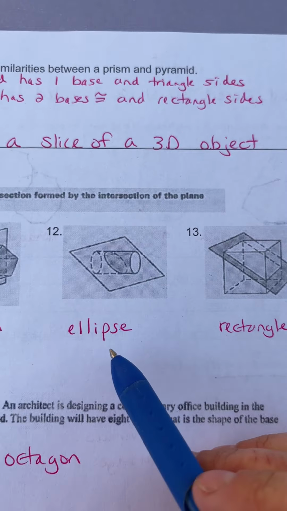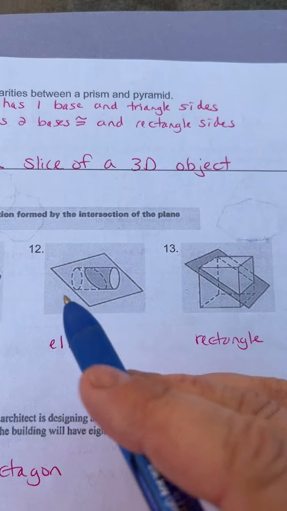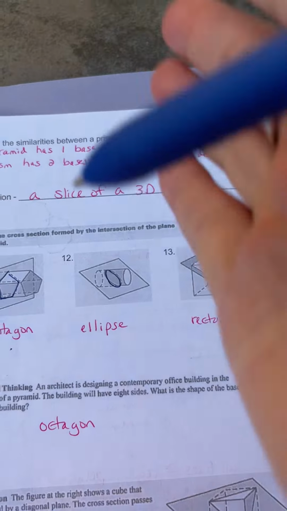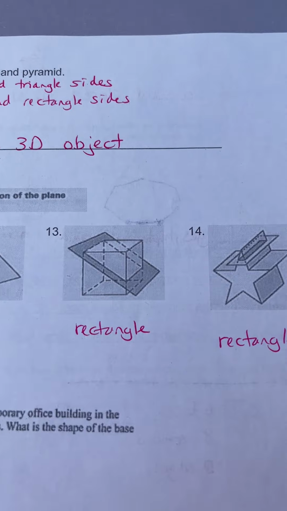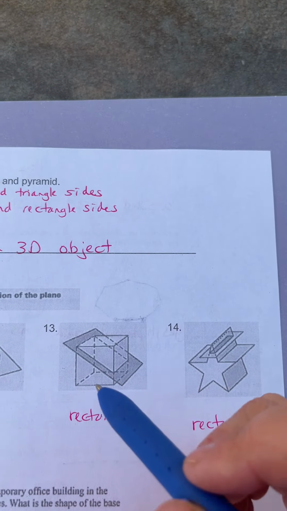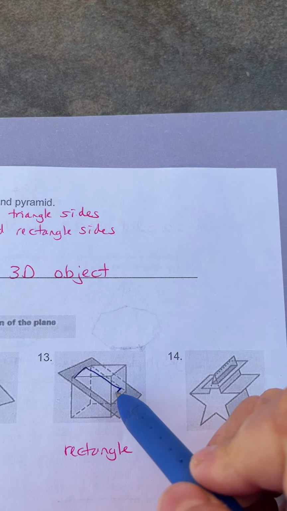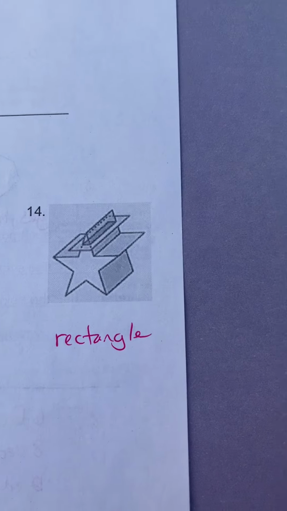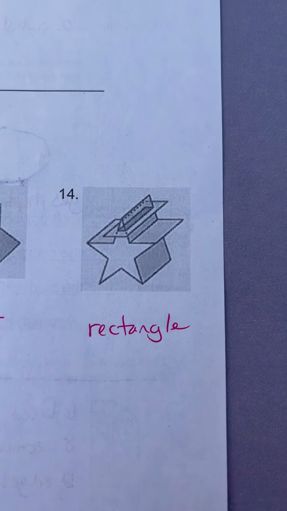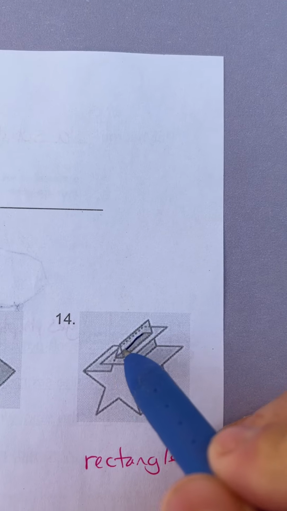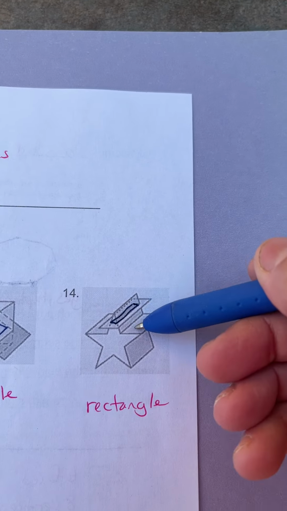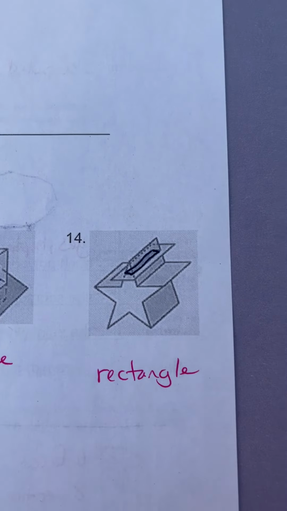This one's a cylinder, and if I were to slice it this way, cut it open, and look at it, I would see an ellipse, or kind of like an oval. If I sliced it right down the middle, like this, it would look like a circle. This is a cube, and you can see how it's sliced. This is what we're looking at here, which would end up being a rectangle. And this figure, which is a concave figure, we're looking at this tiny little rectangle right here. If it was sliced right down the middle, down the side like this, you would see a star, but that's not what they're saying that they're doing.